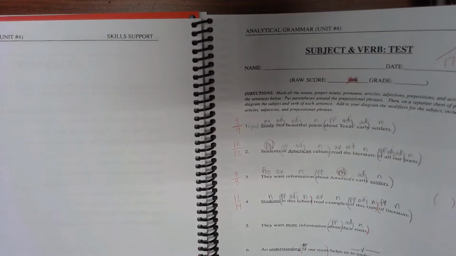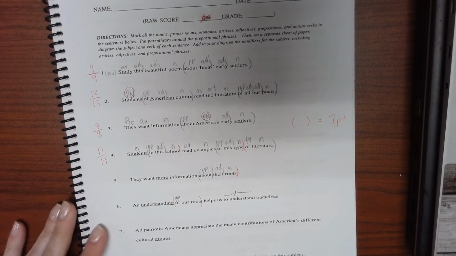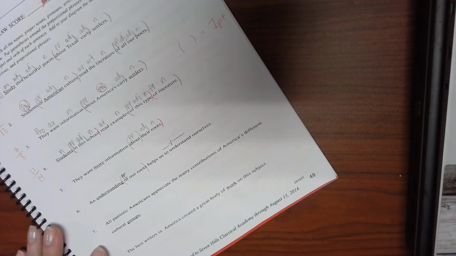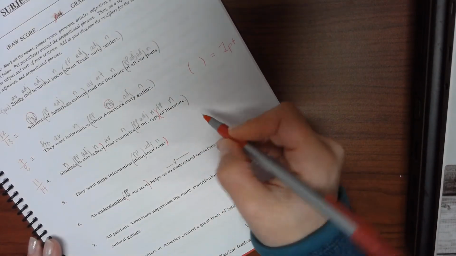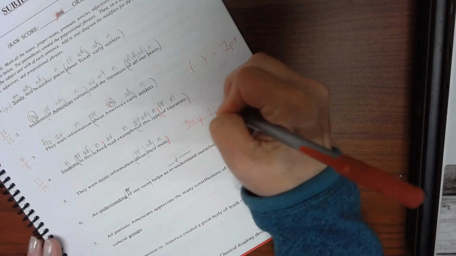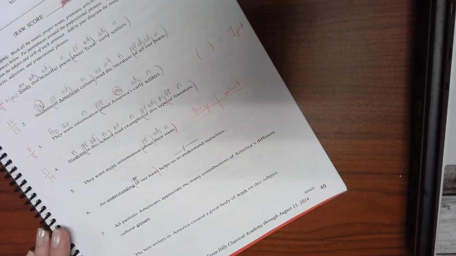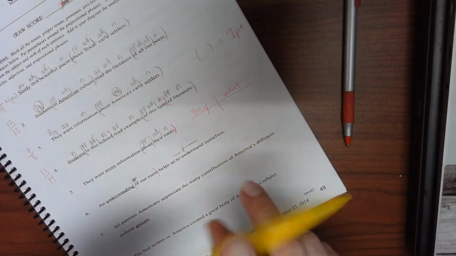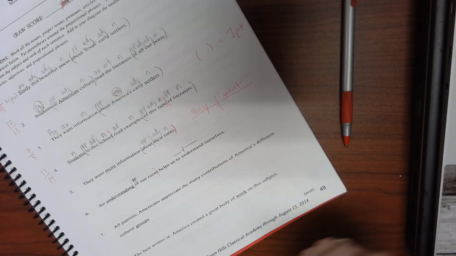Last thing I'm going to show you is all the ones that you didn't have to do the diagram sheet for. So numbers 5, 6, 7, and 9, I'm going to show you what their baseline looks like. So number 5, they want. Maybe it's more legible. Maybe you can see it better with a pencil.